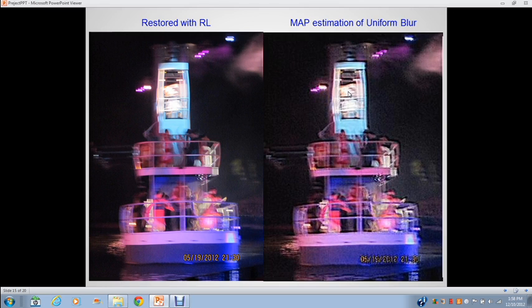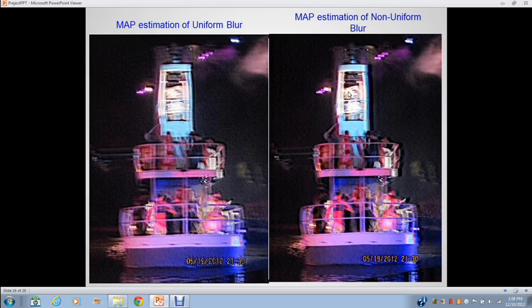And the ringing effect is because of the high frequency components, and we can see here that the non-uniform blur has given the best result of all. Like the top of the boat and these lights, they are all very clear compared to all the other restorations.